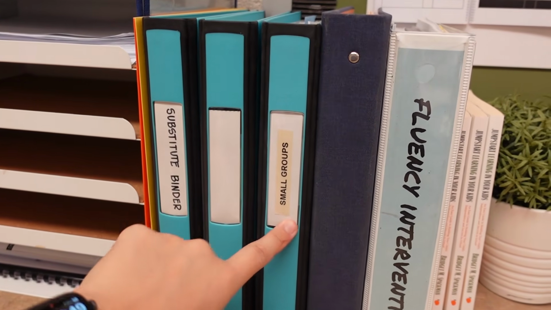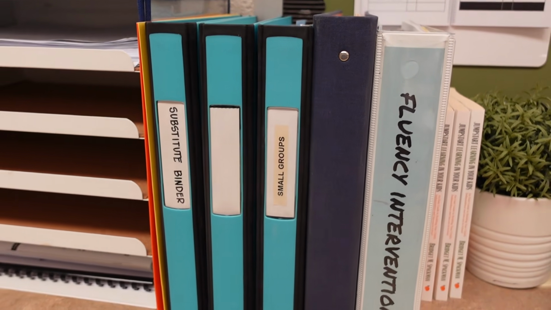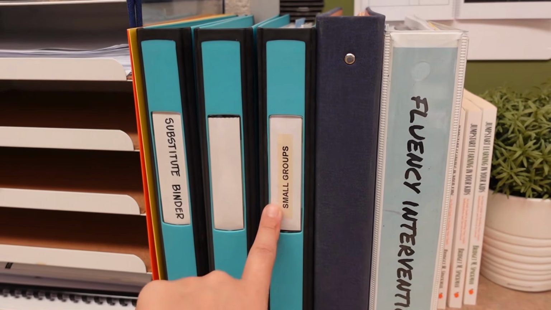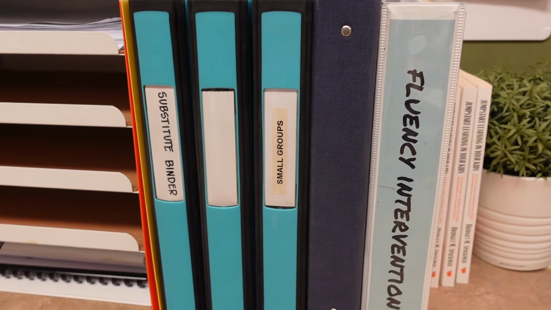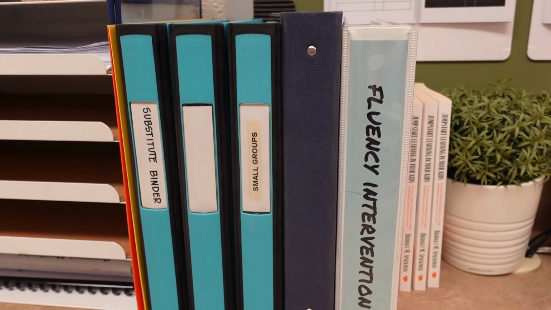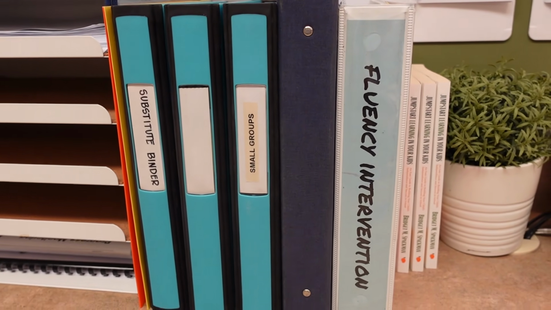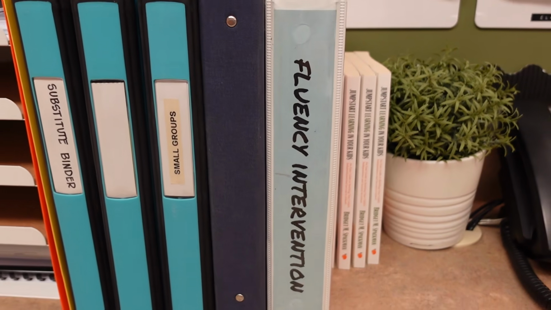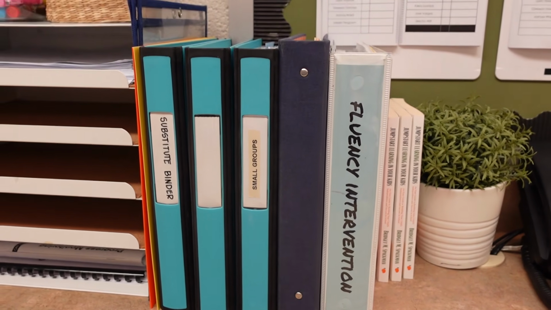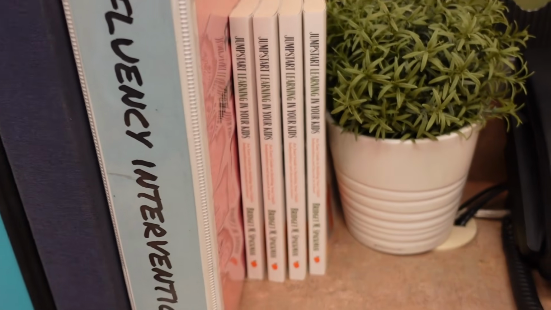And then I have a small groups one, so any form of fluency groups, or small groups for interventions, all of that information will go inside of there. And currently this one is starting to hold more curriculum items from my district. And then I have a fluency intervention binder that helps to give me some ideas of what to do for that fluency intervention. And then I have my book.